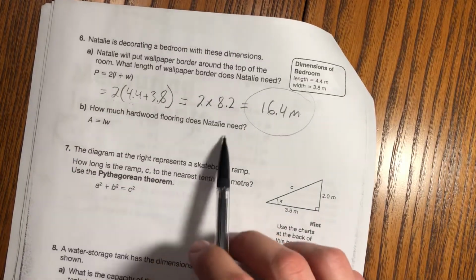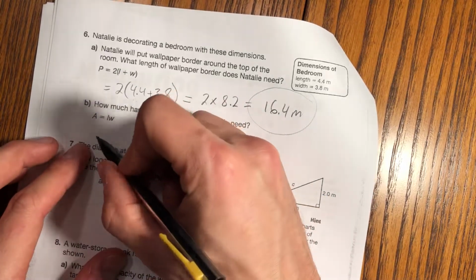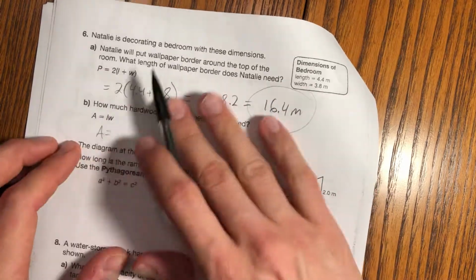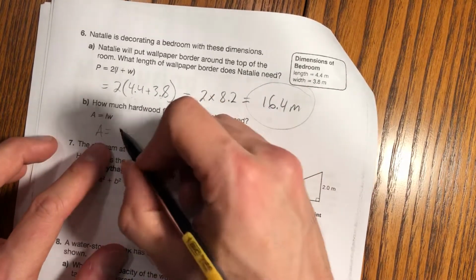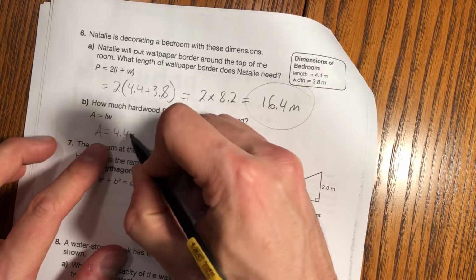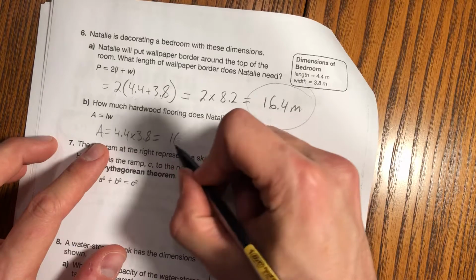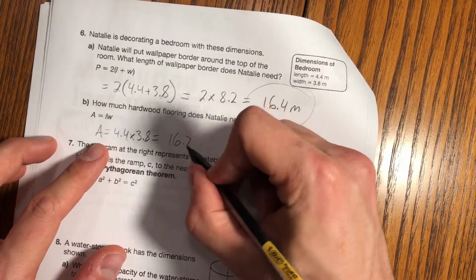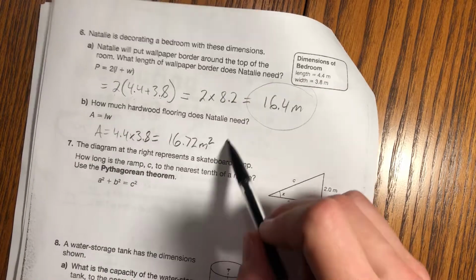How much hardwood flooring does she need? Well, that's length times width because we're dealing with an area. That would be the surface of the ground, which would be an area. 4.4 times 3.8 equals 16.72 meters squared. That's how much flooring she would need.